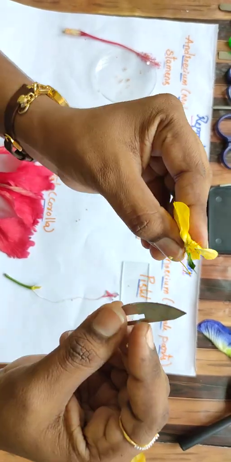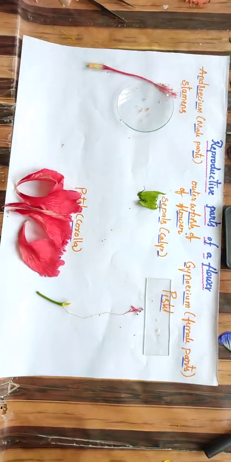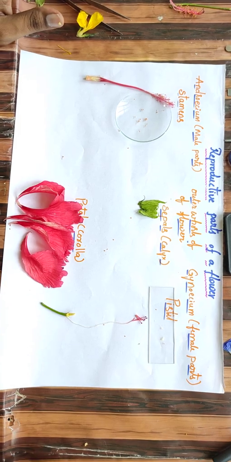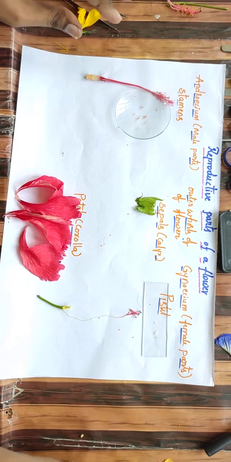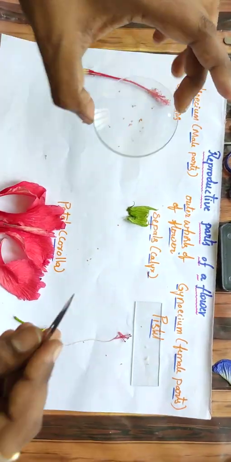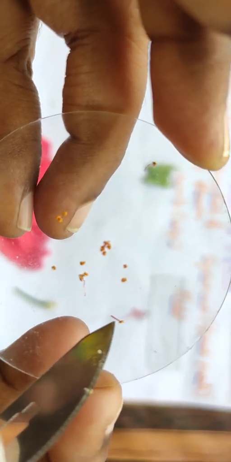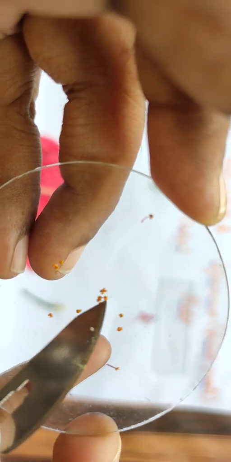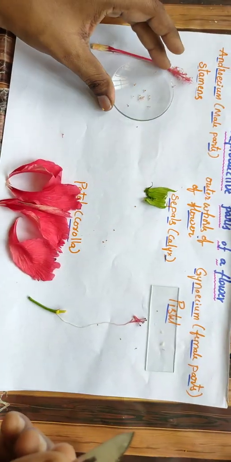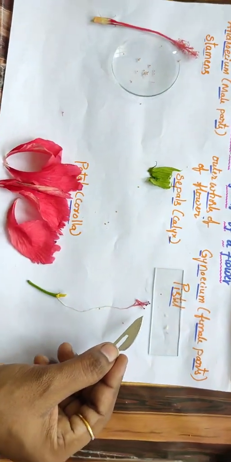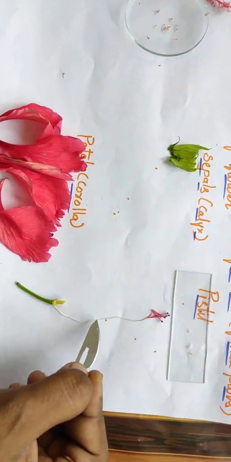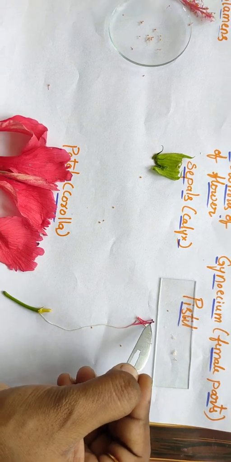These are the stamens. So now I will explain. Stamens are actually very small here. You can see the filament structure, and the bulged structure over the filament is called the anther. Anther contains pollen grains. Now the female part is called the gynoecium. This is the ovary, style, and the stigma.